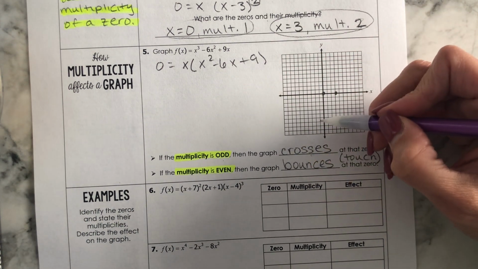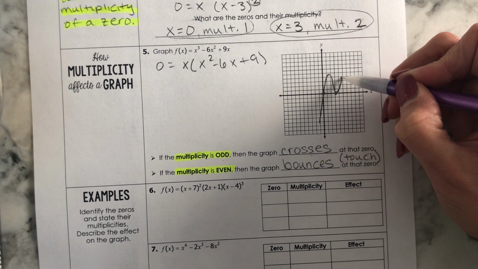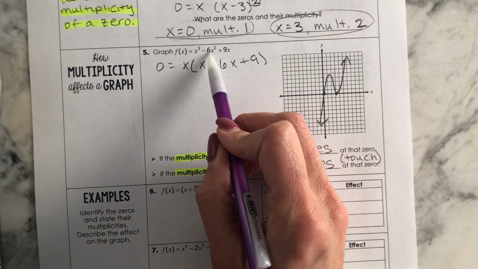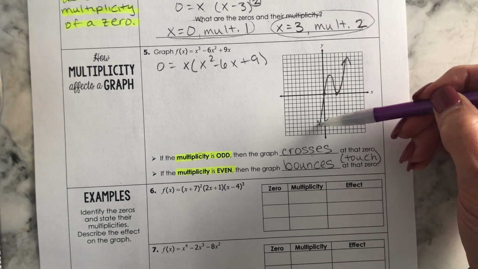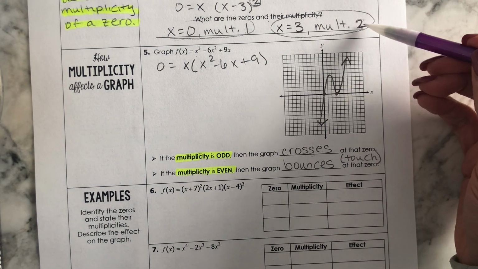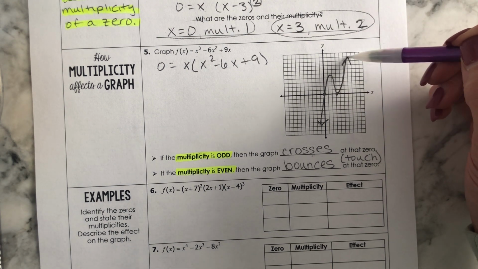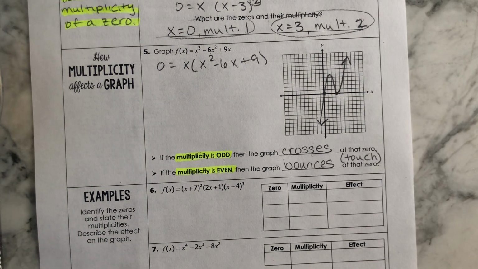So let me show you what that looks like. So that's what the graph of this function looks like. So at 0, it's going through. And at 3, the even multiplicity, it just changes direction. It bounces off, goes down, touches it, comes back up. So that's what the multiplicity tells us about the graph.